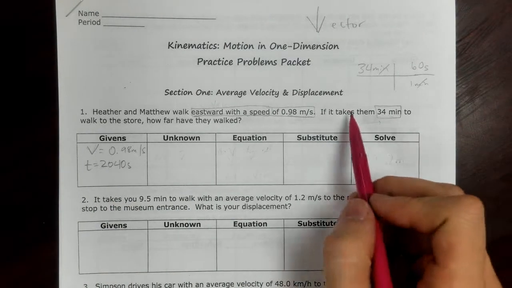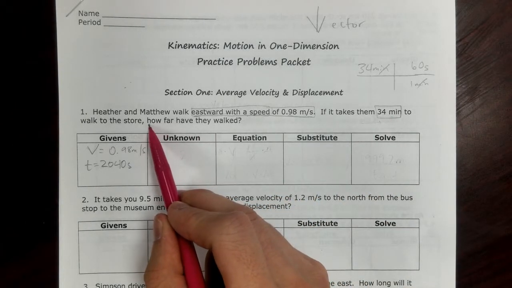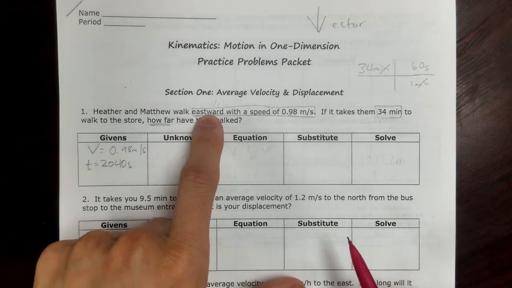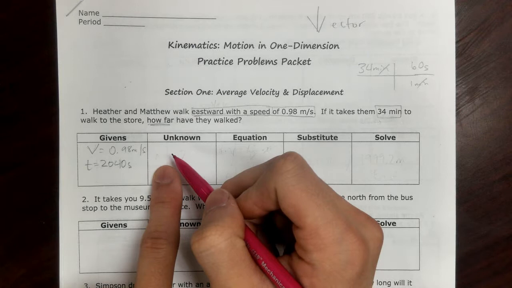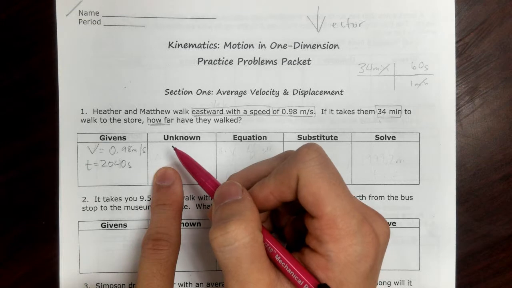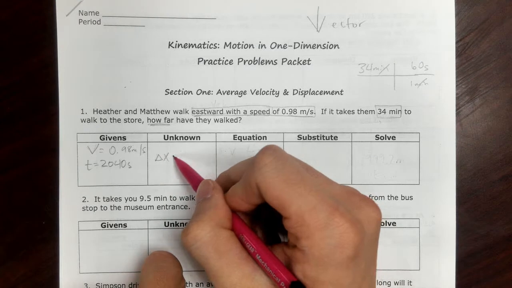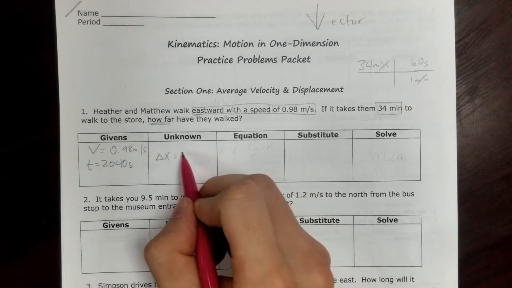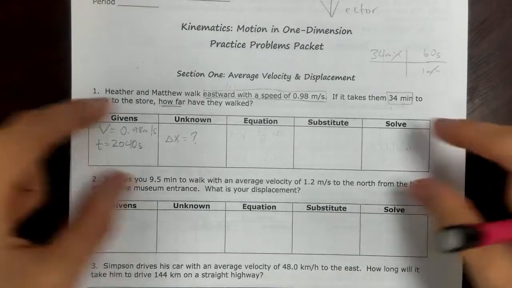Alright. And then what other piece of information do they give us? What's the last piece? What are they asking for? How far? They're asking for the distance, but remember, we're talking about vectors, right? So we're actually looking for not distance. What's the vector version of distance? Yeah, displacement. Displacement. So that's our unknown.